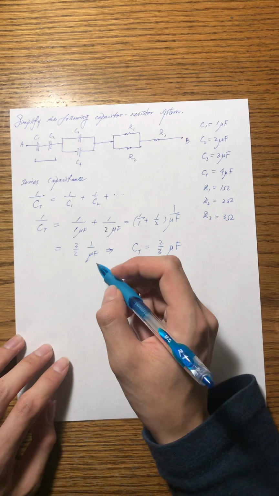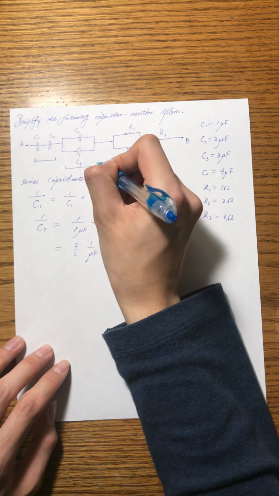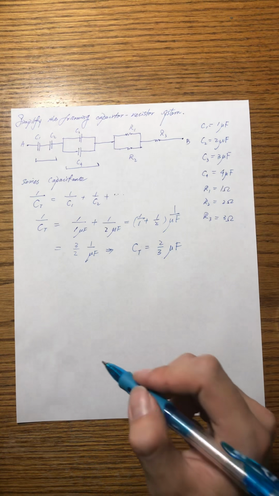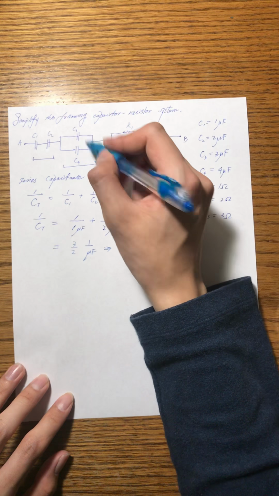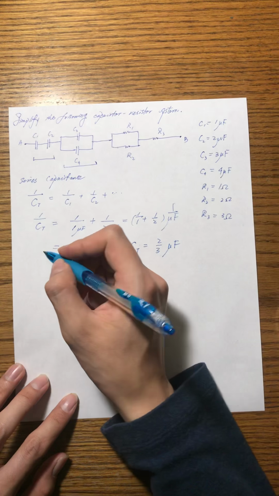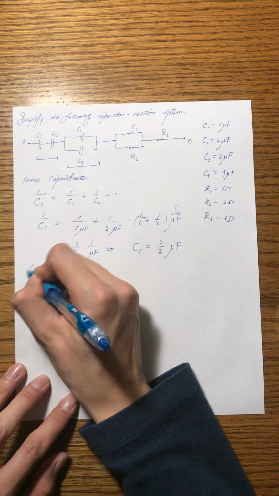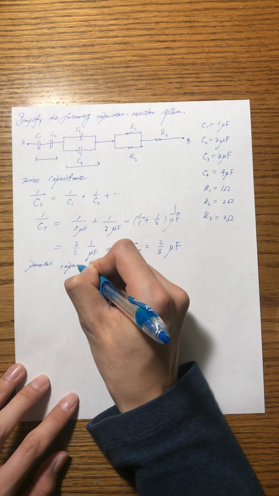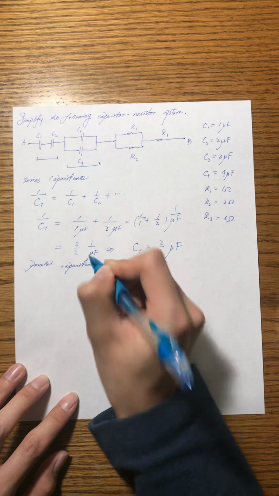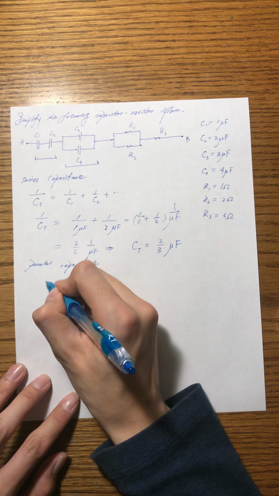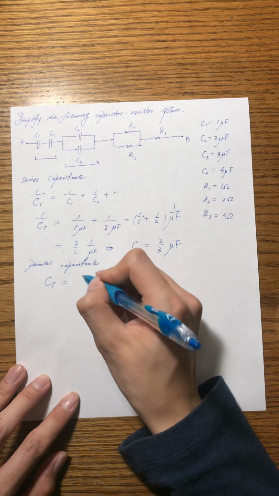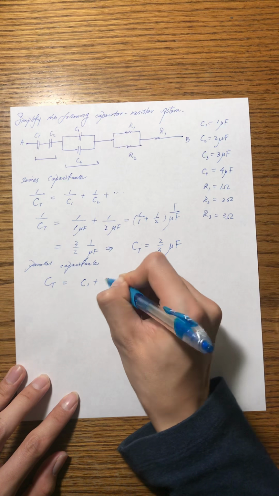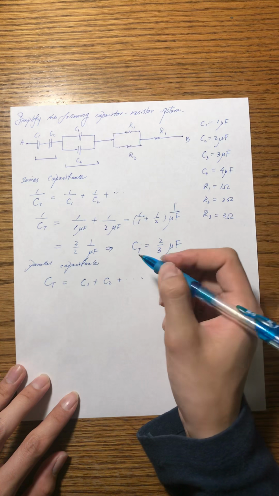Next we can find a capacitance equivalent to C3 and C4, and they're joined in parallel, and for parallel capacitance we have this relation, Ct equals C1 plus C2, and so on.